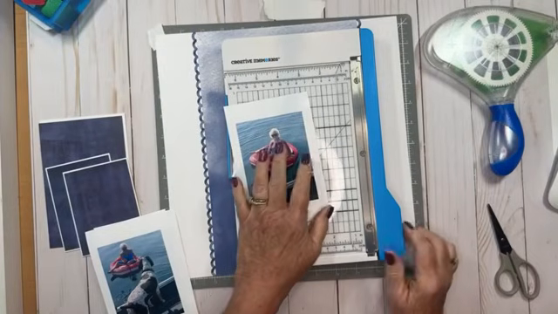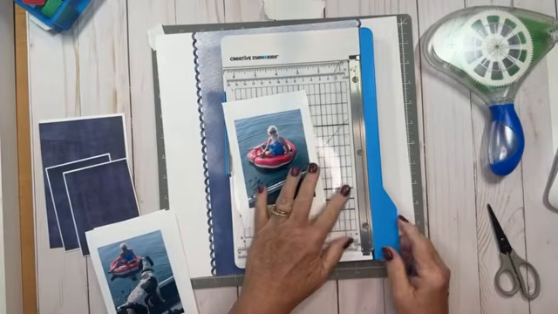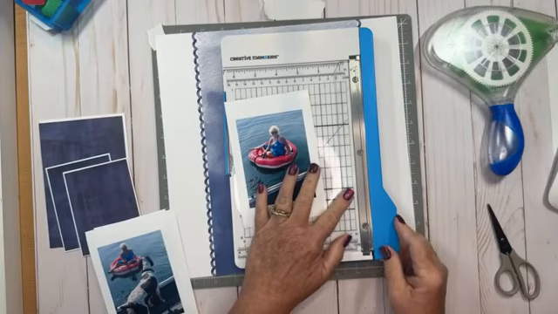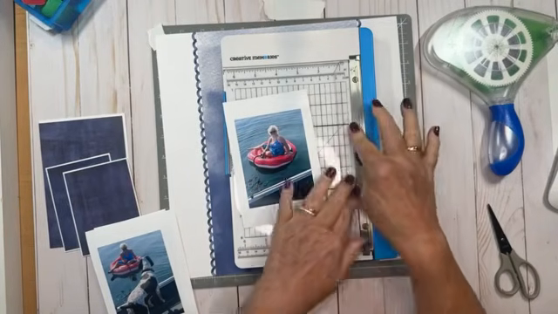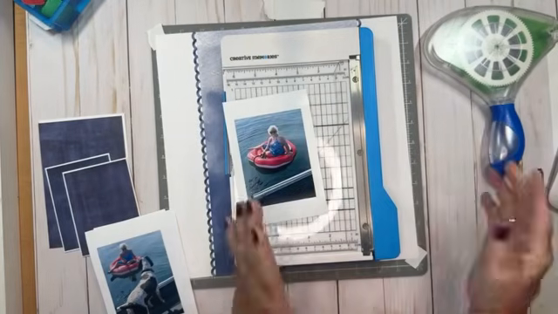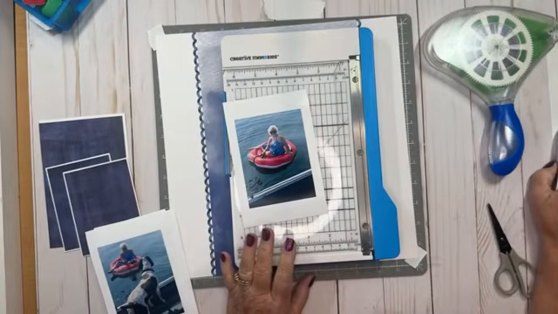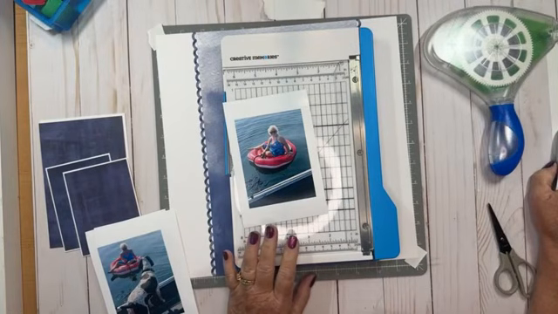And people have asked me, how do you get a straight cut with this? Once you have your picture in, you hold this down. Your photo is not going to move if you hold that down. Let's see if I have more questions. Yes, it is the best on the market.